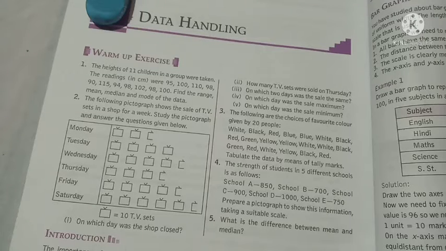Dear student, today we are going to start a new chapter, that is data handling. This is lesson number 5. This is a portion for the second terminal exam. So student, let's recall a few points that we have learned earlier.